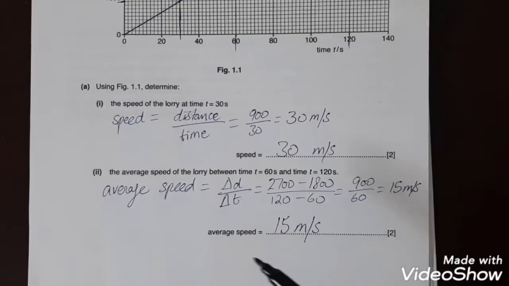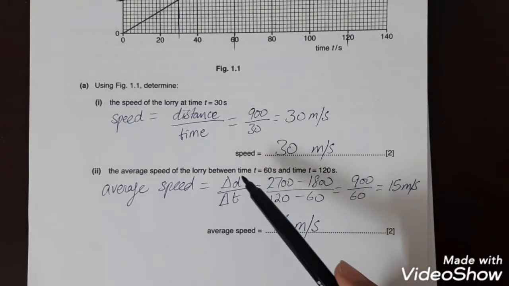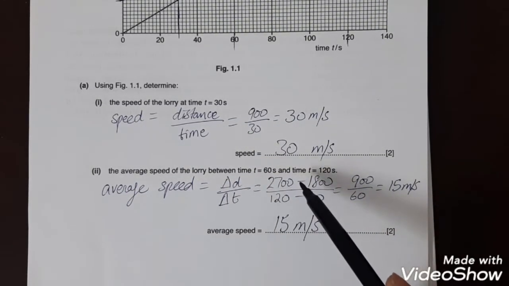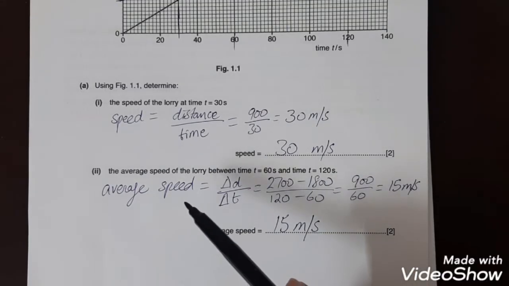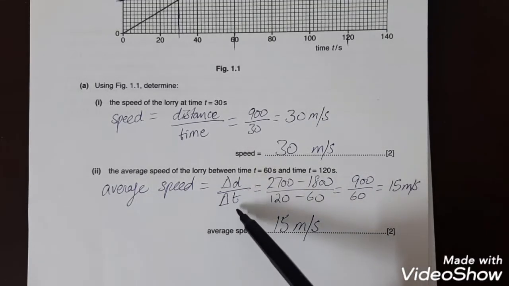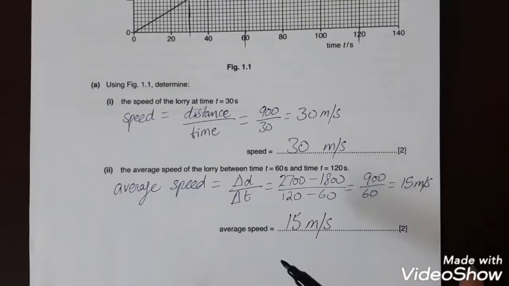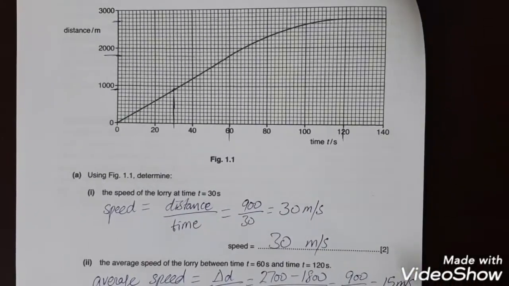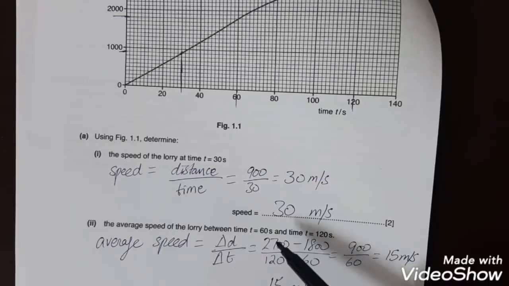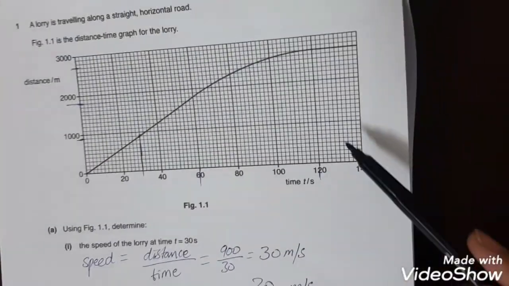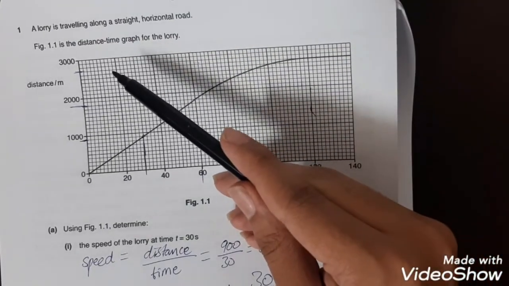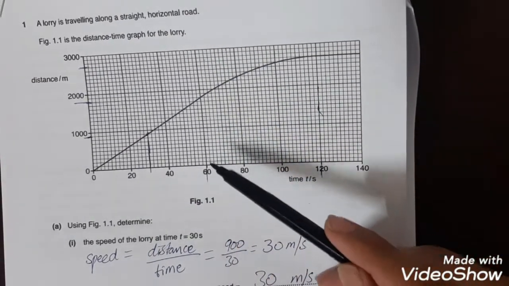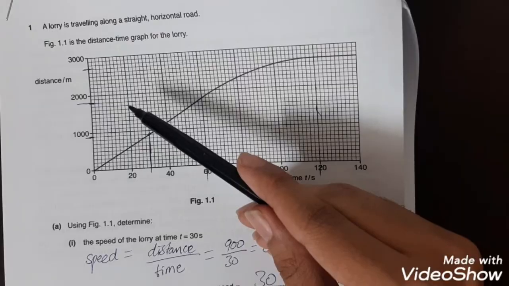Then in part 2, the average speed of the lorry between time t equal to 60 seconds and t equal to 120 seconds. So the average speed is equal to change in distance divided by change in time. The change in distance is between 60 seconds and 120 seconds. At 120 seconds it is at 2700 meters, and at 60 seconds it is at 1800 meters.